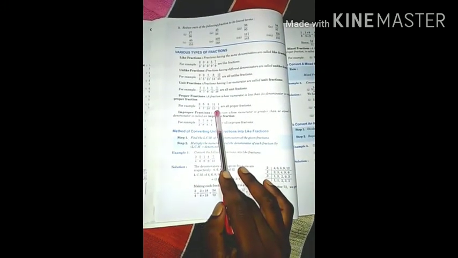Proper fraction. A fraction whose numerator is less than its denominator is called a proper fraction. For example, 3 by 4, 5 by 7, 9 by 10, 11 by 15, 1 by 2. In all these fractions, the numerators are less than the denominators, so they are proper fractions.